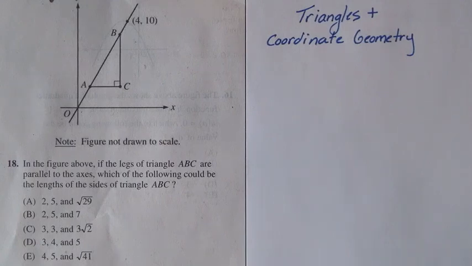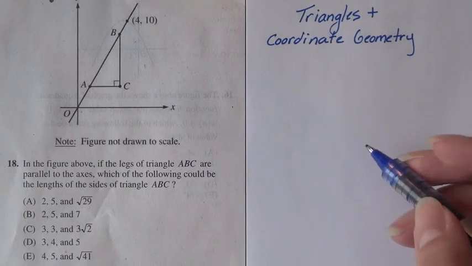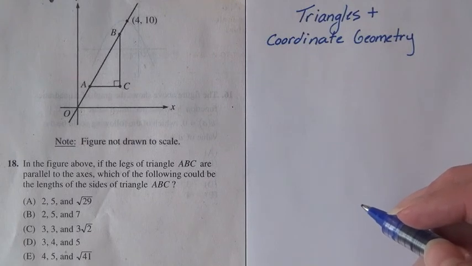Question 18 reads, in the figure above, if the legs of the triangle ABC are parallel to the axes, which of the following could be the lengths of the sides of the triangle ABC? This is a triangles and coordinate geometry problem because it employs techniques from both of these chapters.